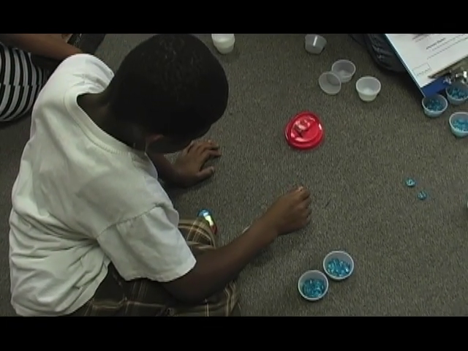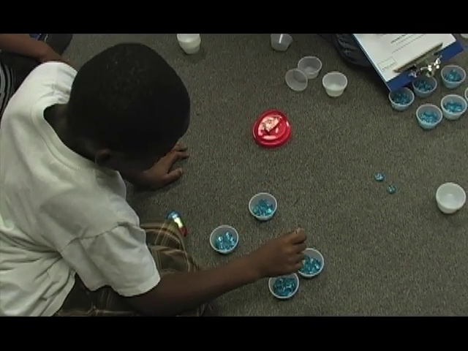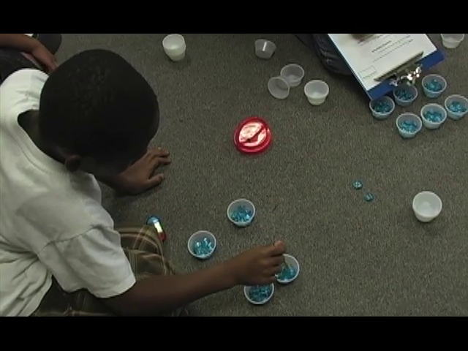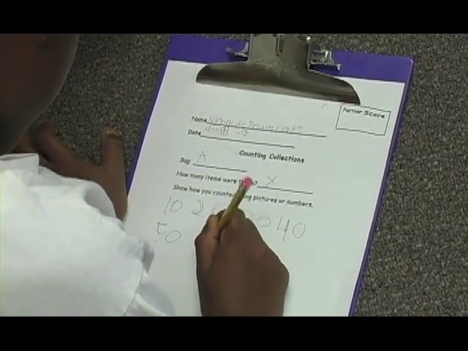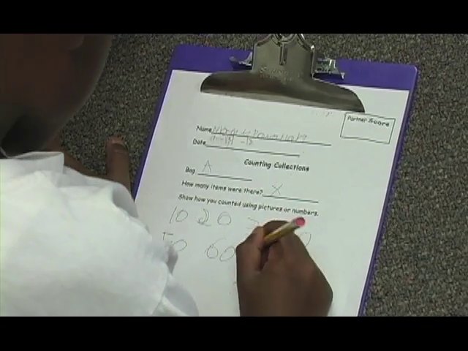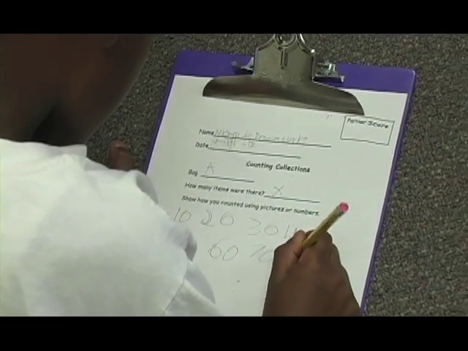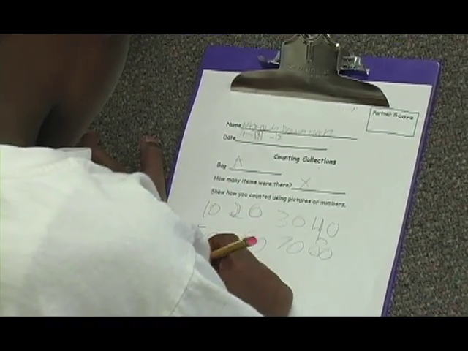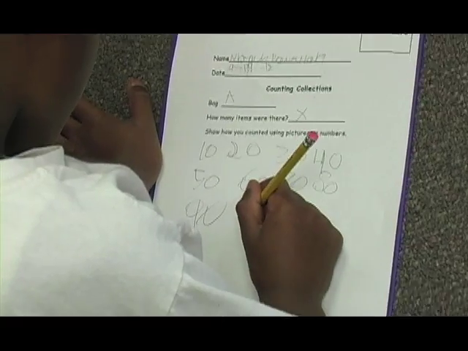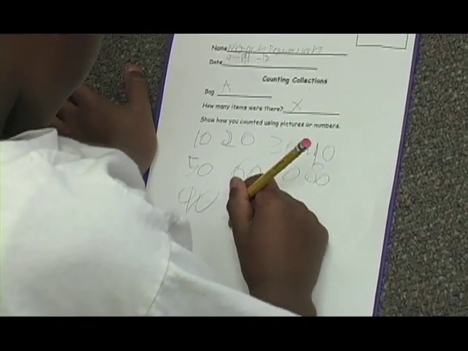Instead of 5. I see. It would take more cups and more time. What's easier for you to count by? Is it easier for you to count by 5s or 10s? It does. It feels easier.